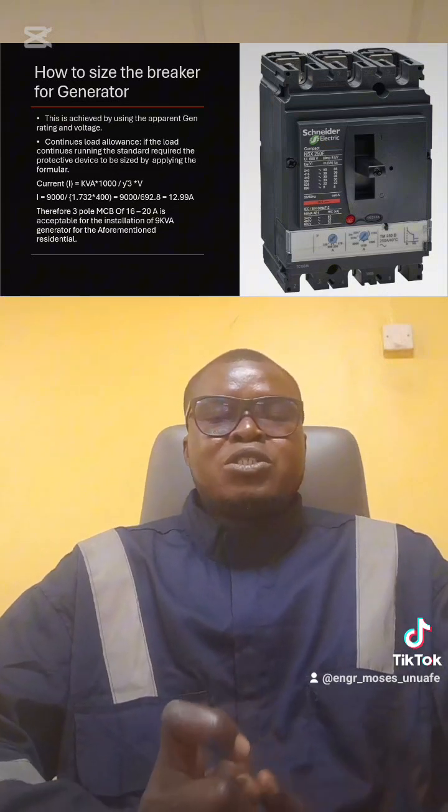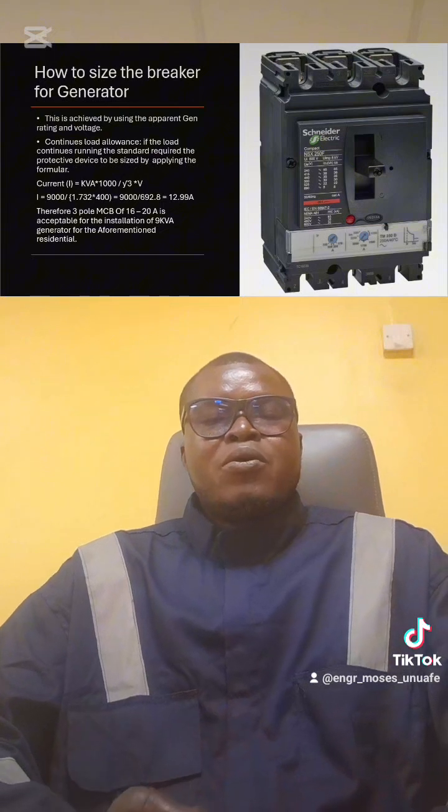Now, if you substitute the generator rating we got for the residential, which is 9 kVA, divided by root 3 times the voltage, which is 400 volts, as you can see above, it is going to give us what? 12.09 amps. Remember that a 3-pole MCB in manufacturing is 16 to 20 amps.